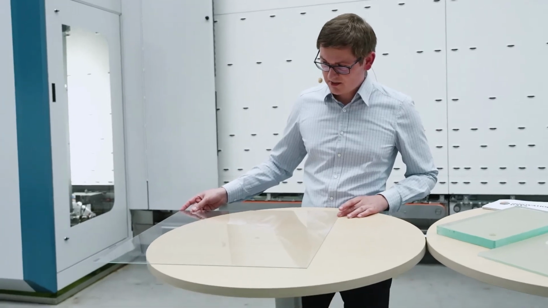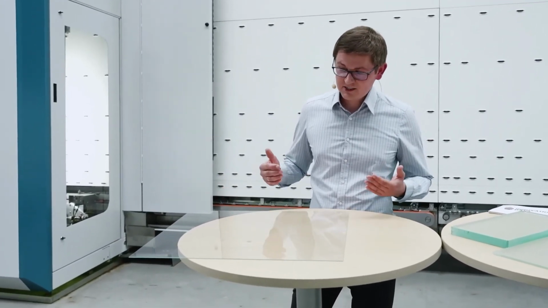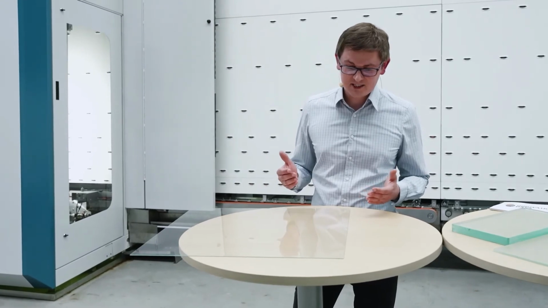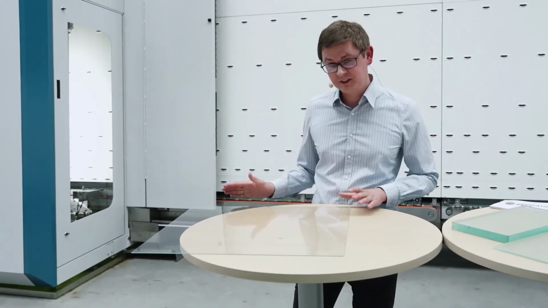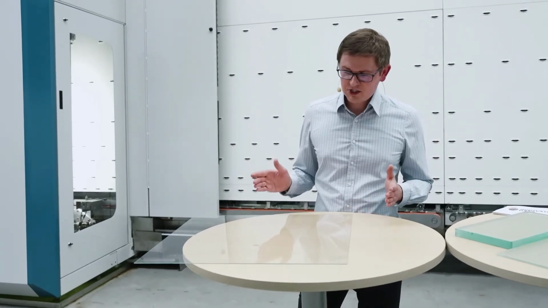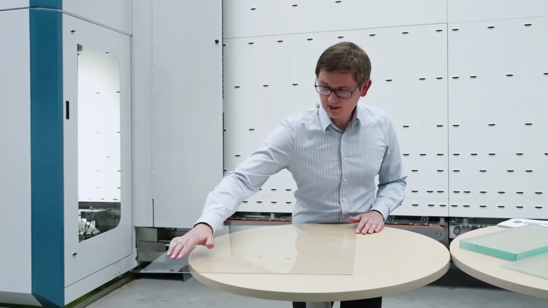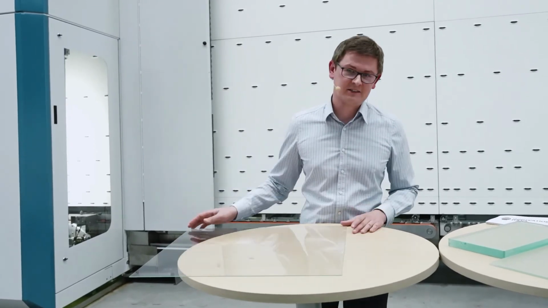And we have tested them several times in-house. And for us in the development, it was clear that we need some other parameters to process thin glass. And we prepare now the machine in this way that the right settings will be set automatically, that the operator has nothing to change. And we see that the final product looks really great.